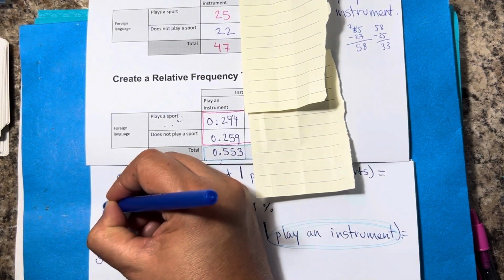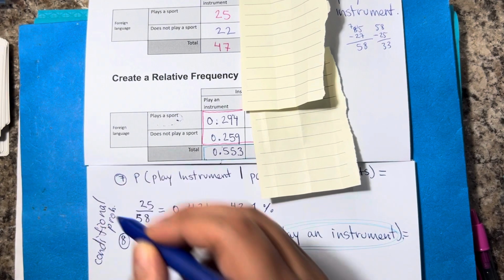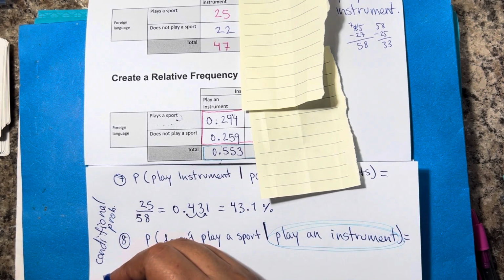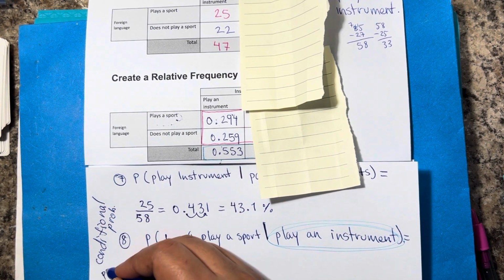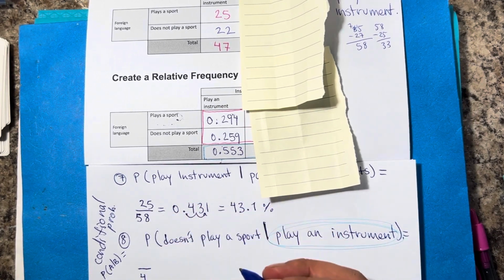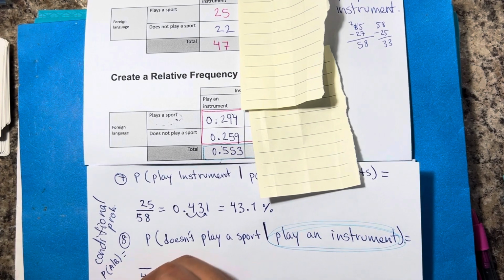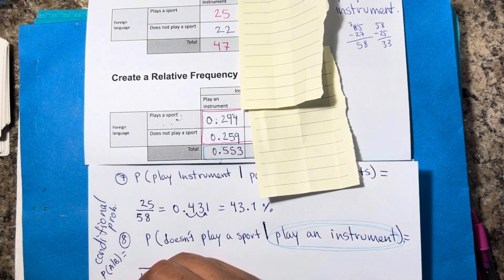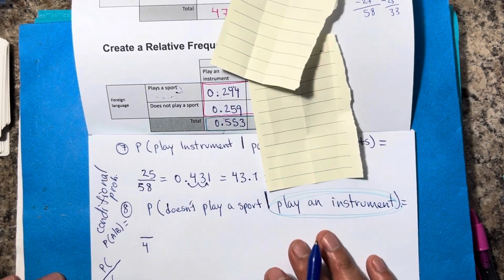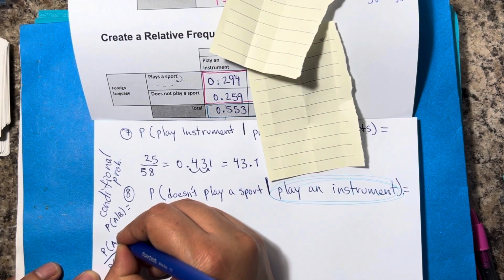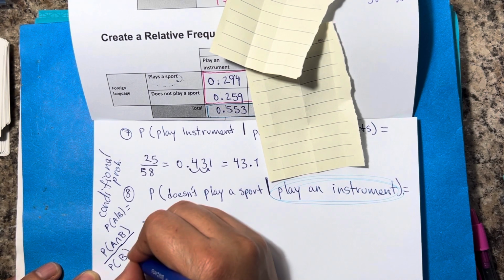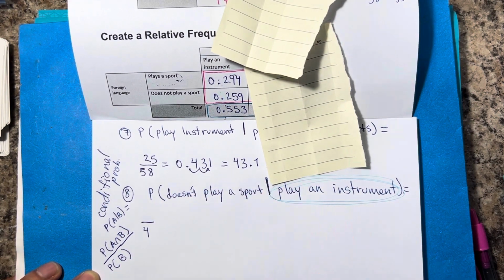Conditional probability. For conditional probability, the formula, as you're going to learn later on, is equal to the probability of both A and B happening over the probability of event B, which is already known.